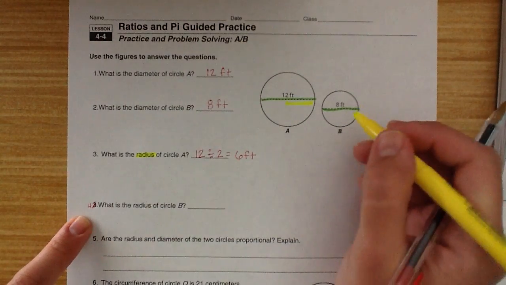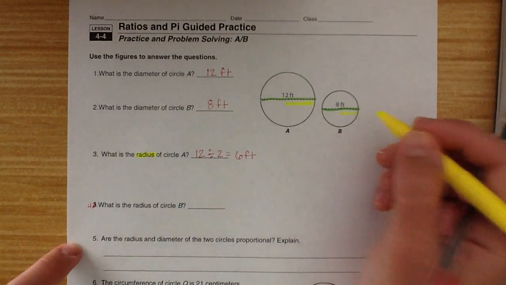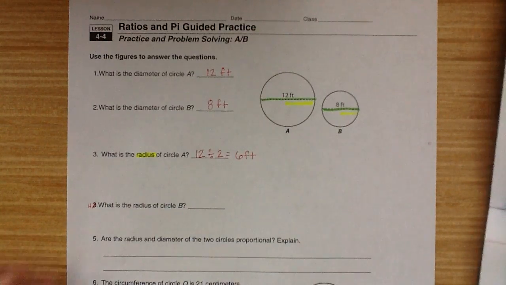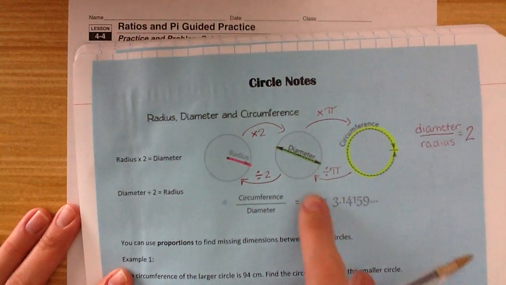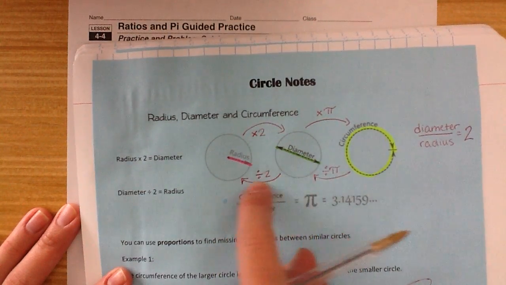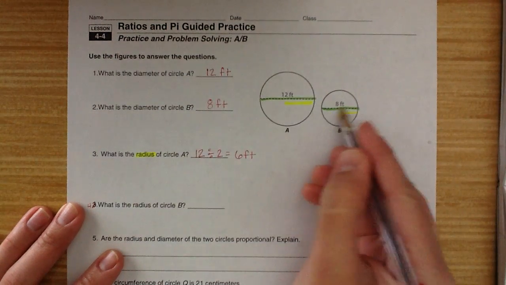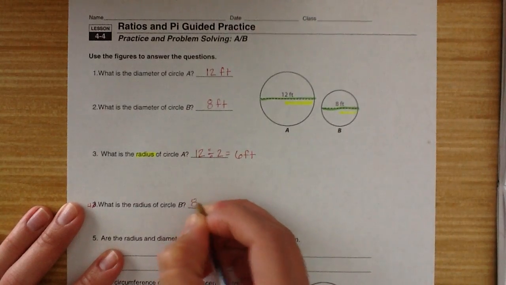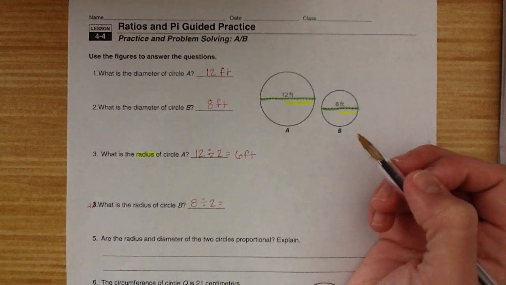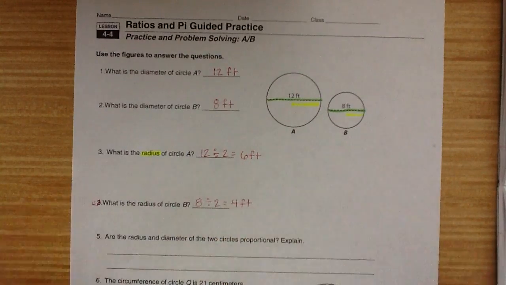Now let's go ahead and look at number 4. What is the radius of circle B? So I know radius is from the center to the edge. It's the half line. We just did it, but we can always refer back to our notes. From diameter to radius, we do the division. We want to divide by 2 because it's half of the diameter. So I'm going to do diameter, which is 8, divided by 2. So 8 divided by 2 will give me 4 feet.